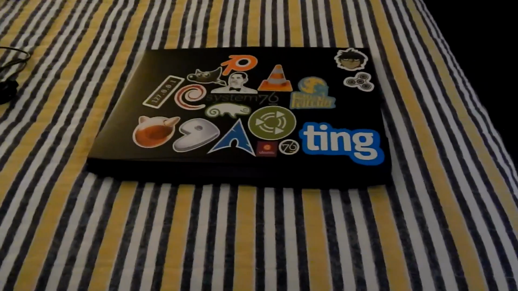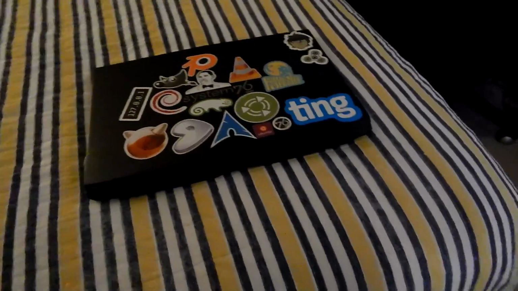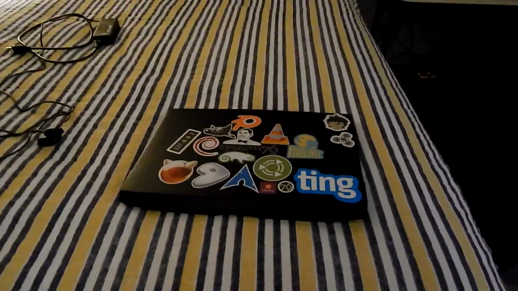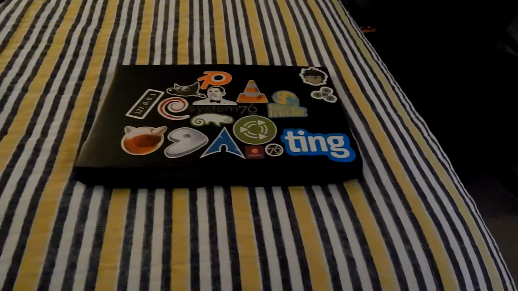So, hey, there you go. However, this isn't old. Of course, it has Kaby Lake hardware in it. But, hey, there you have it. That is an update on the situation with the computers, both desktop and laptop.